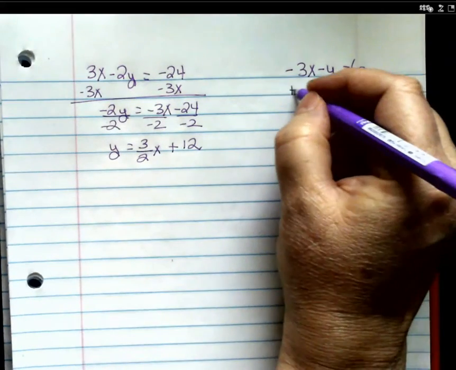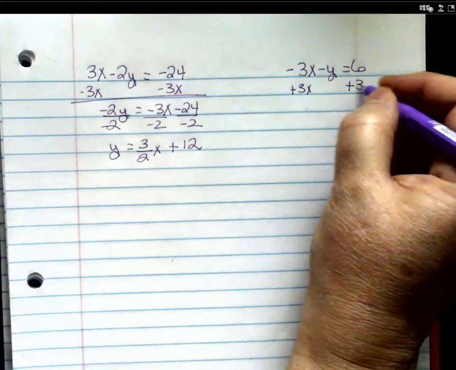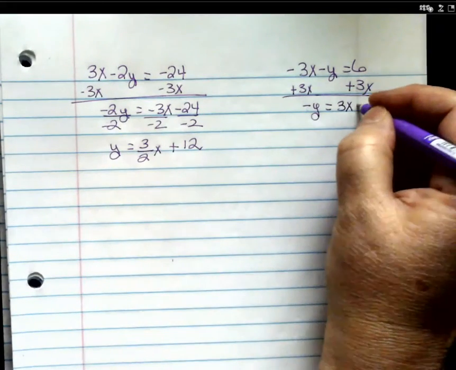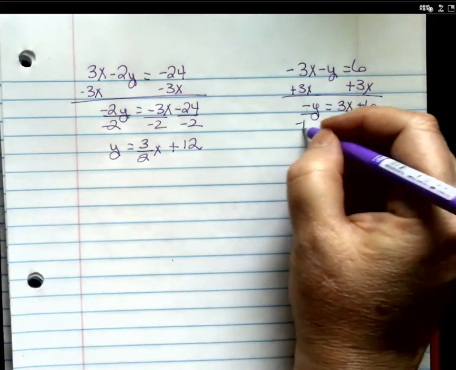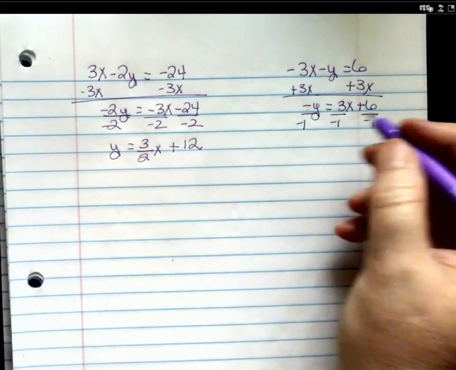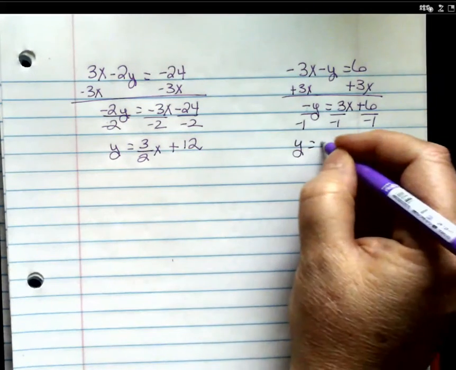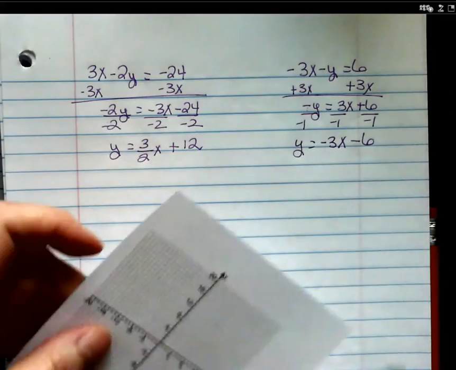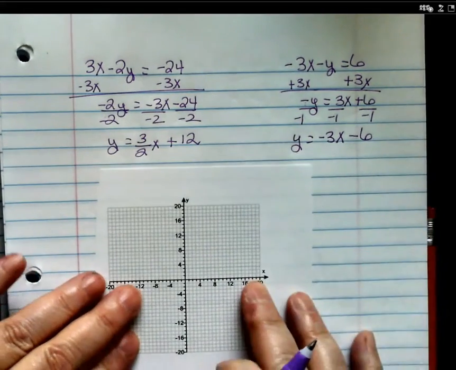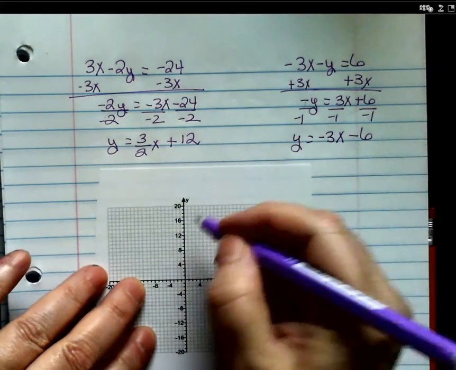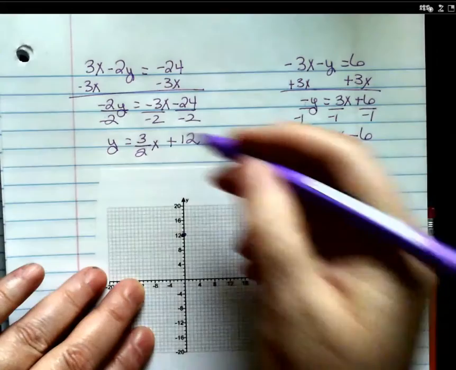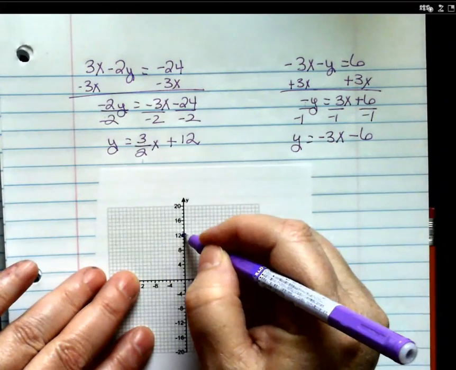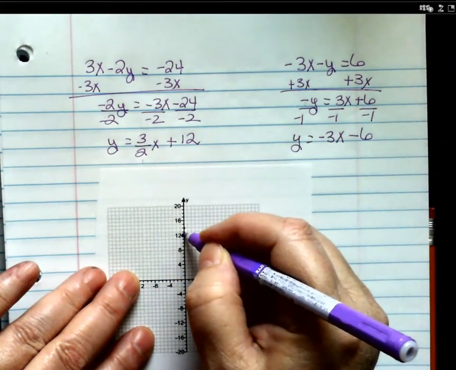Here I would add 3x: negative y equals 3x plus 6. Divide by -1: y equals -3x minus 6. All right, so let's take a look at graphing that. I would start at 12. Now, it's going up 3 and over 2. These are going by 1.